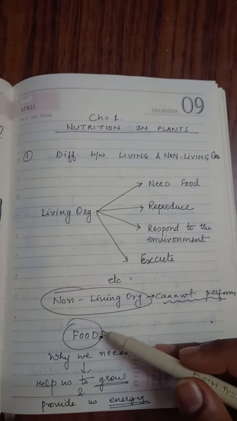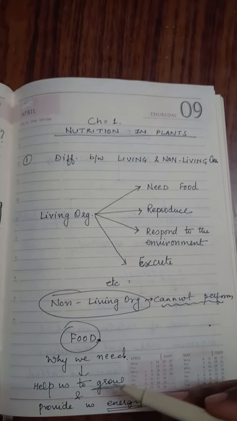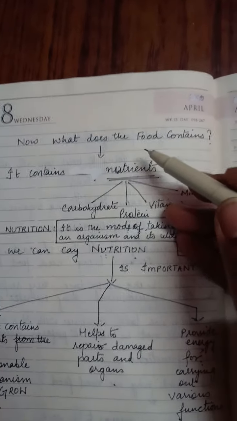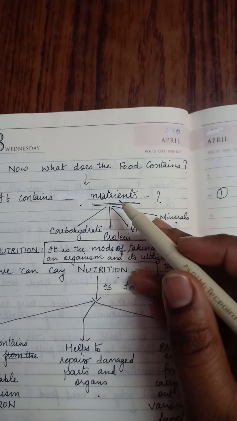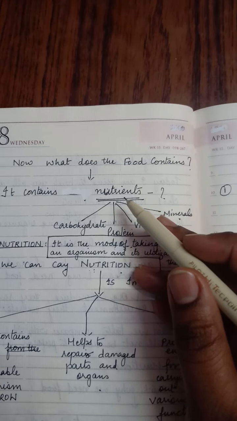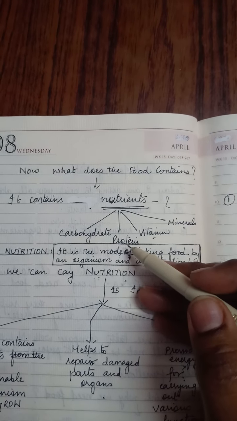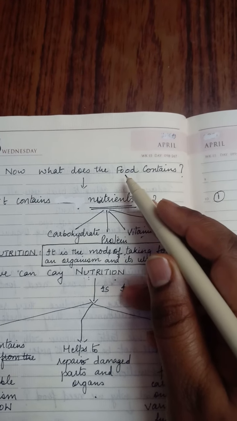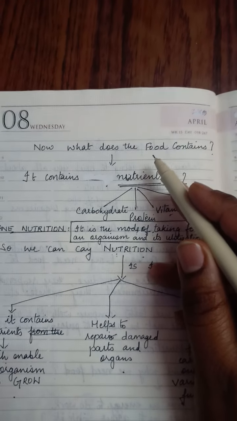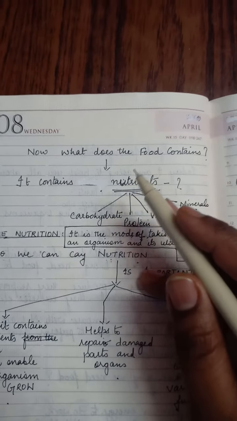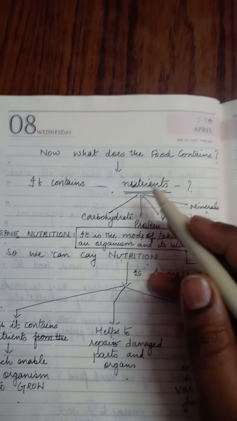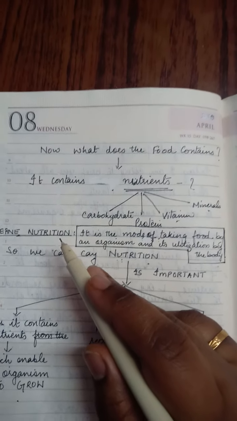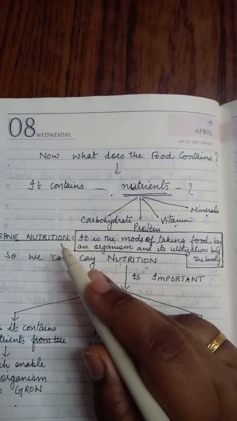So now the question arises, what is there in the food which helps us to grow and provides us energy? Food contains nutrients, the essential nutrients: carbohydrates, proteins, vitamins, minerals. These nutrients help an organism to grow and provide energy to do work. So nutrition is a very important factor, needed in every living organism.